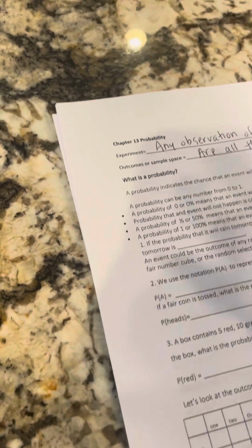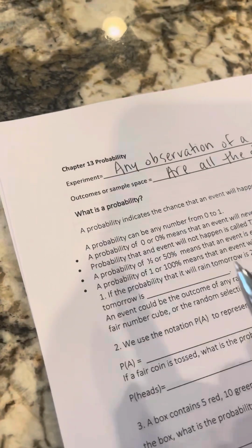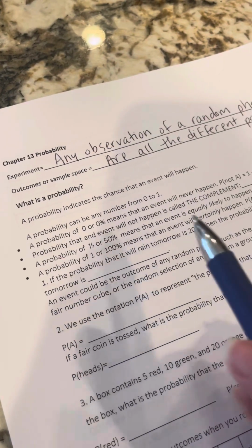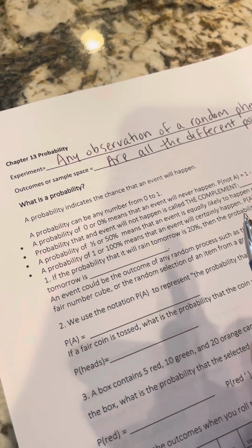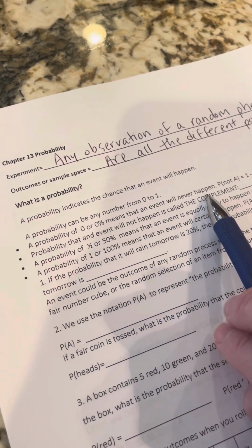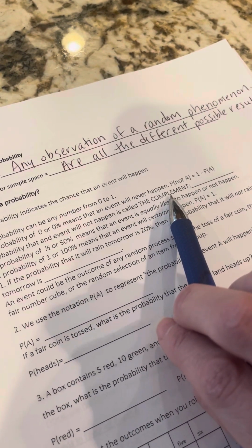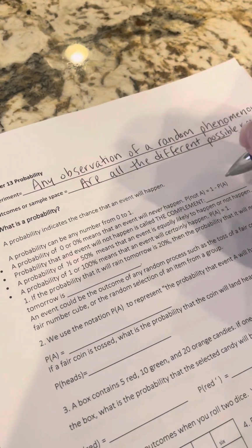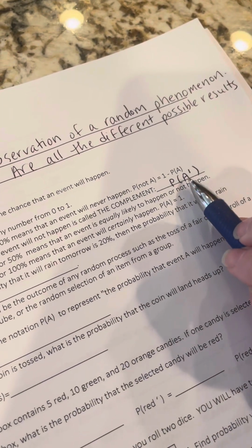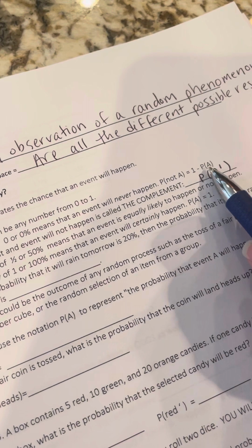There you go. Okay, what is probability? A probability indicates the chance that an event will happen. It can be any number between 0 and 1. You can write those as decimals or fractions. A lot of times we're going to use fractions in here, but we'll use decimals sometimes as well. A probability of 0, that's 0%, means it will never happen. The probability that it will not happen is called the complement. So the complement is, you're going to see a little symbol, the probability of A not. So that means that the probability of A will not happen. And how you figure that out is just to do 1 minus the chance that it will happen.